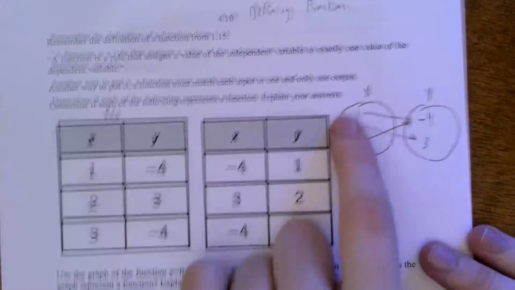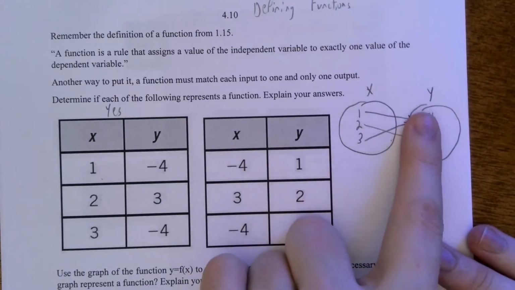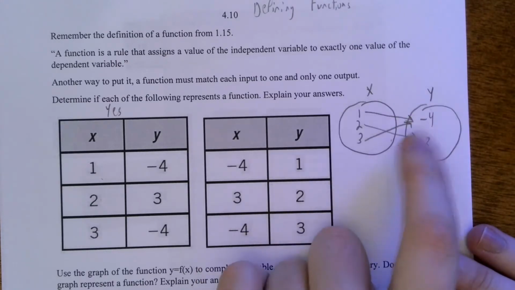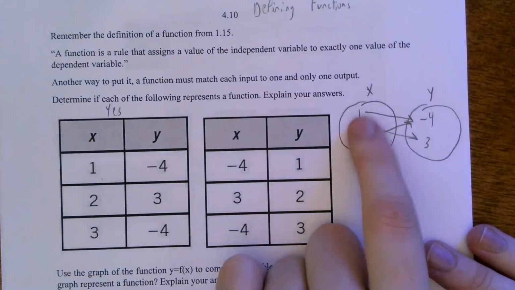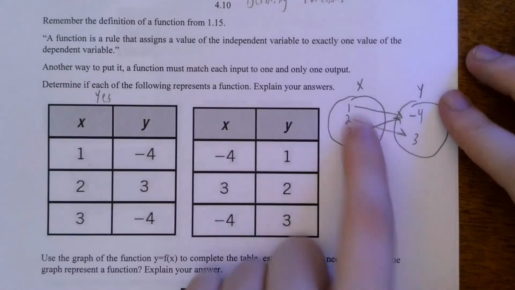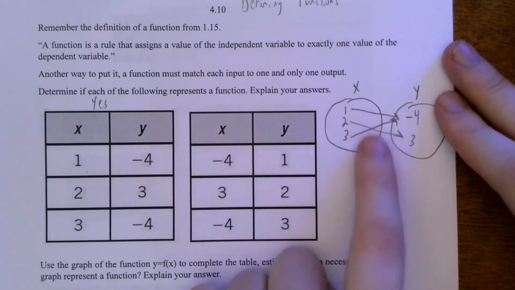We can have 2 x values go into one y value, that's fine, but we can't have the opposite of that. We can't have one x value go into 2 y values. It's kind of like splitting apart, while these ones are colliding together. So this is okay, this is still a function.